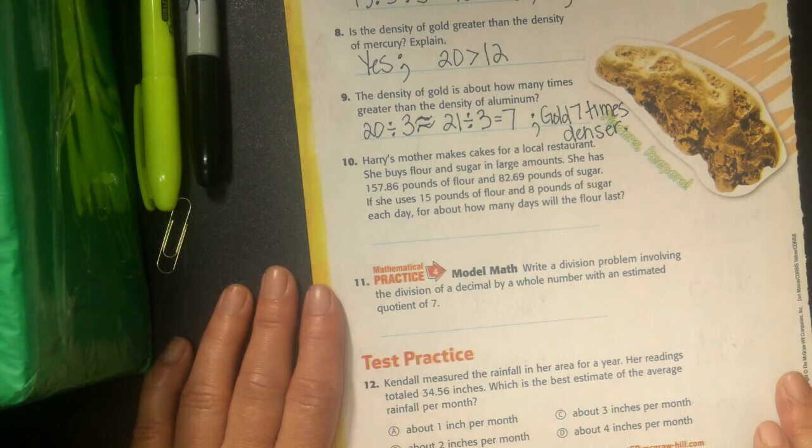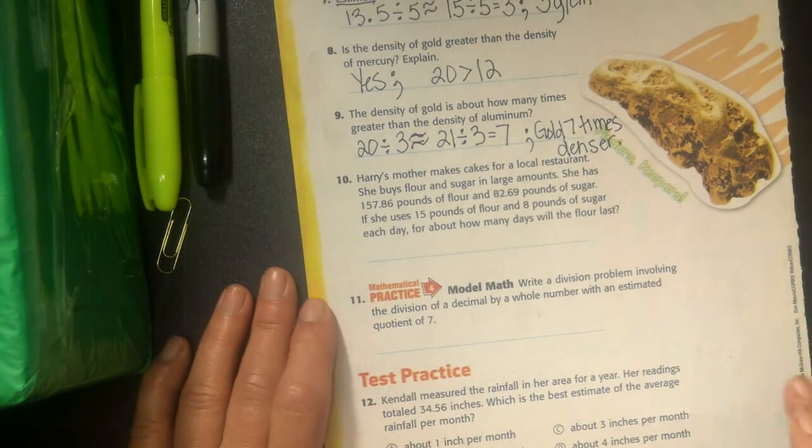I'm sure that everyone else skipped that problem. And maybe I should have skipped it because it's a real tricky one. But hopefully you guys see it a little bit and it helps.